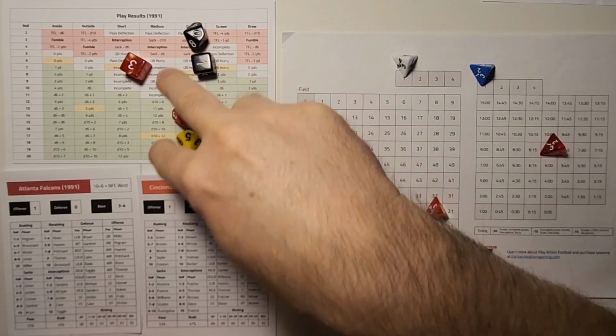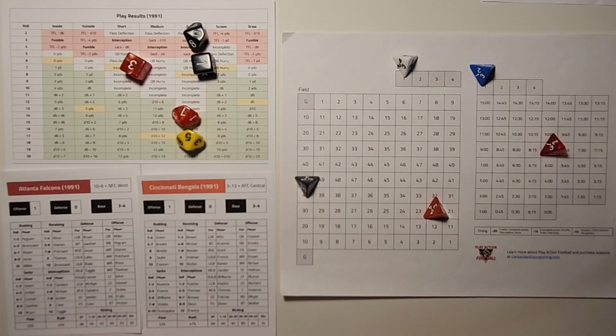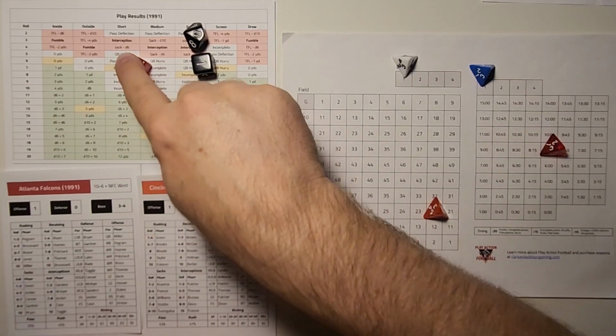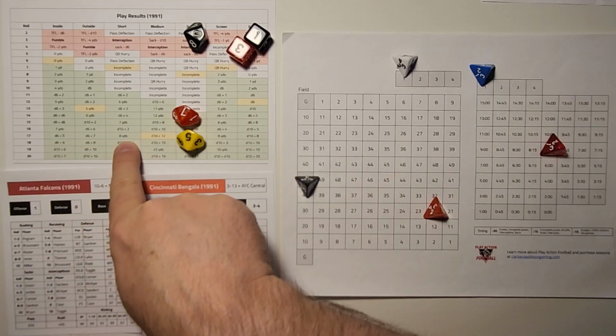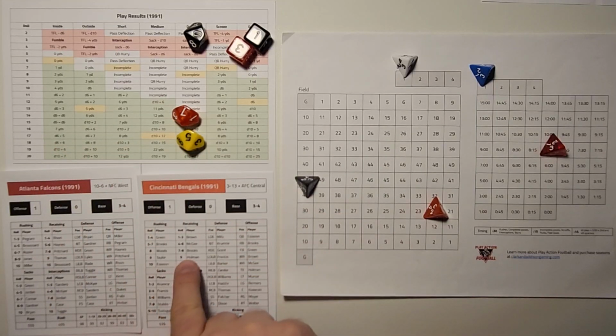All right, we got a big roll here. Let's see what that's for. It's going to be a short pass against a base defense. So that's a -1, so we're going to be even on the play. 17, though, on a short pass is 8 yards, and that pass is going to be thrown to McGee.